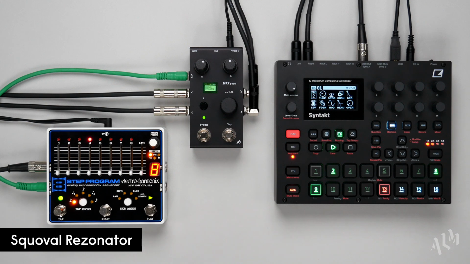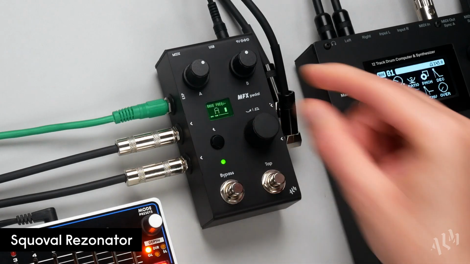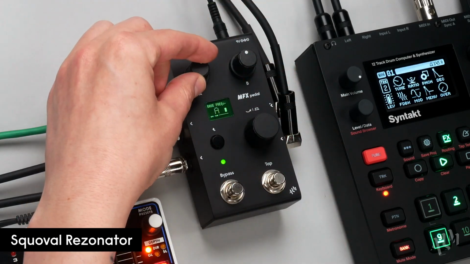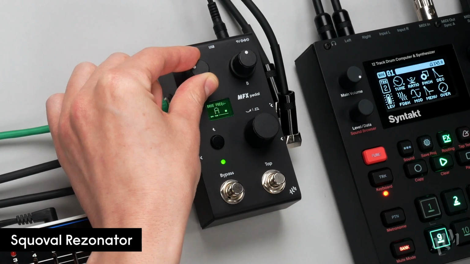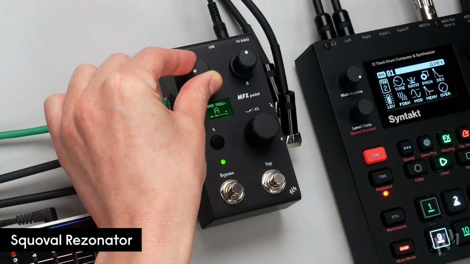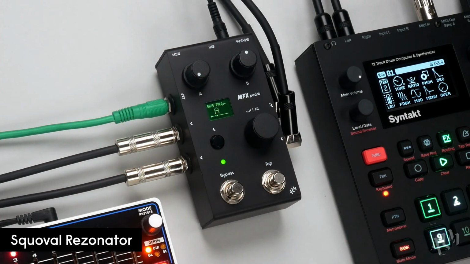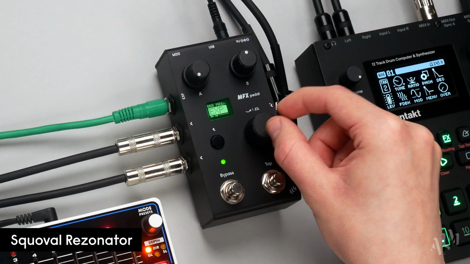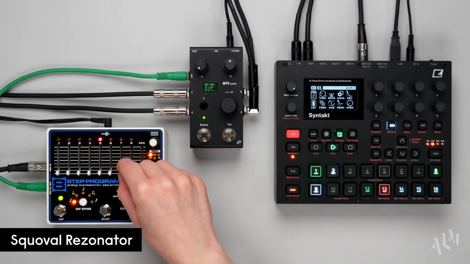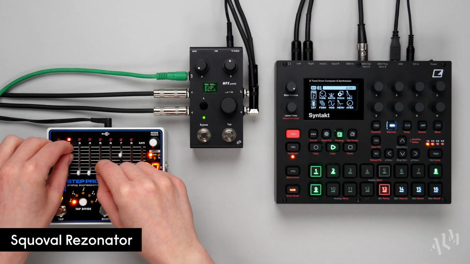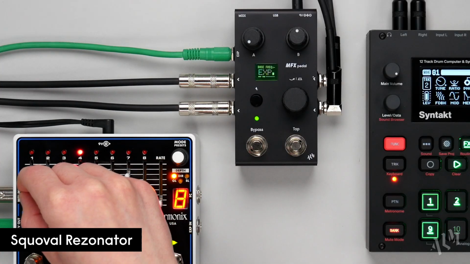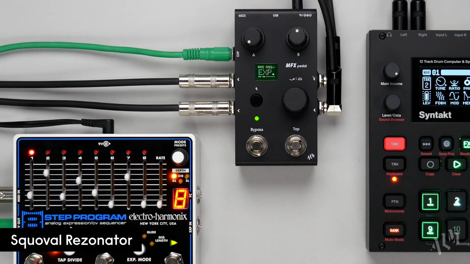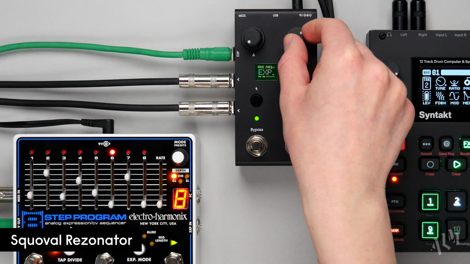The Squoval Rezonator is a stereo resonator built from a collection of 8 linked resonant filters. It produces liquid and vowel-like tones depending on resonance levels and different filter ratios. Here we are processing an FM synth voice through the resonator. Using the expression input, we'll sequence the bass filter frequency via an external expression pedal. The B knob is assigned to control the ratio between the 8 filters.